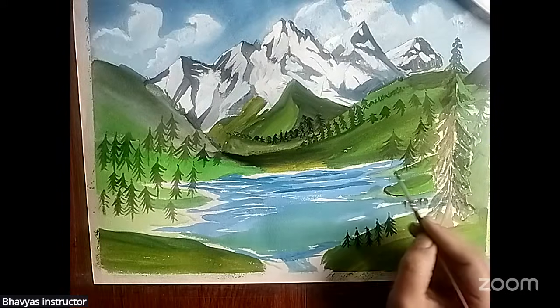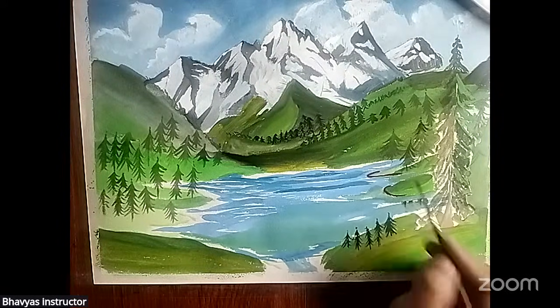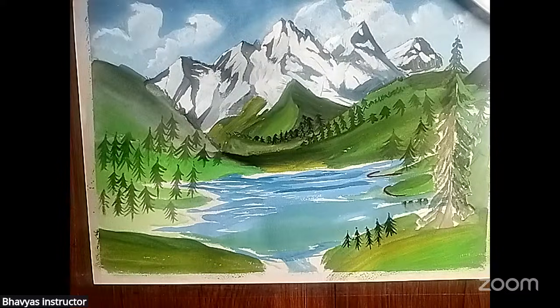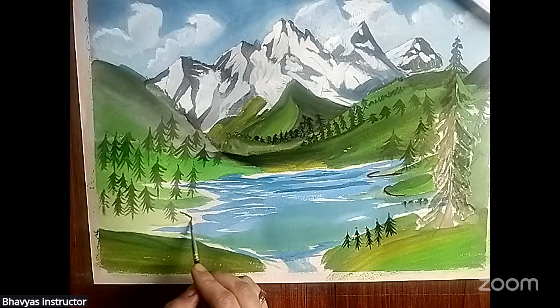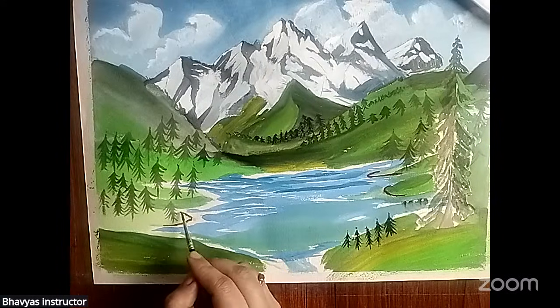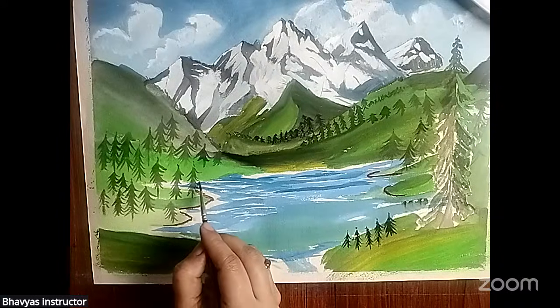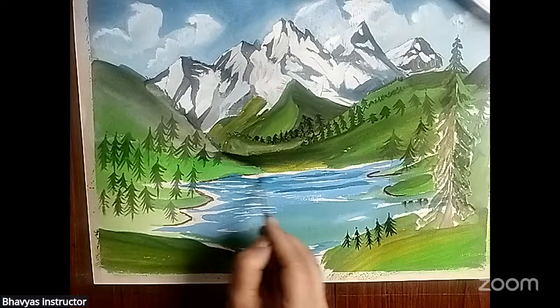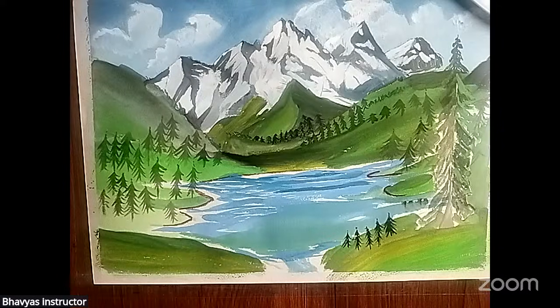That is land value we call here. You need to add the little bit of brown. Don't add too much. Add very little so that the land value should be visible properly. Okay. So here also we just add the browns. That will add little bit depth to your painting.